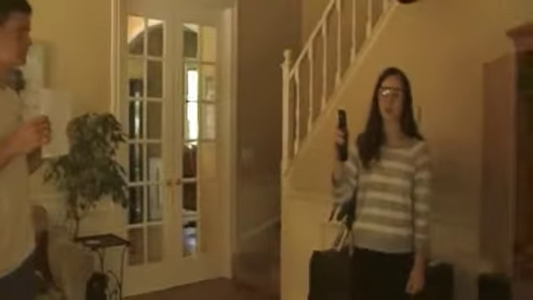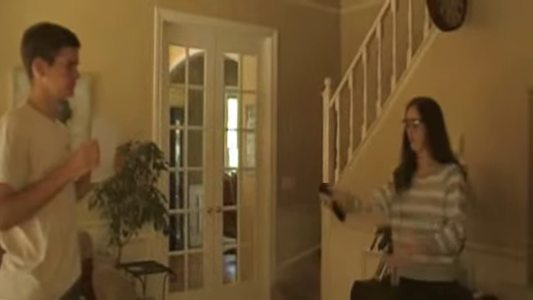Normally, you have to point this infrared remote at the TV in order to turn it on. But what happens if we point it away from the TV at a white piece of paper? Let's find out.